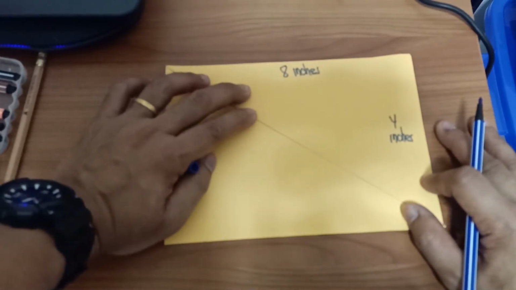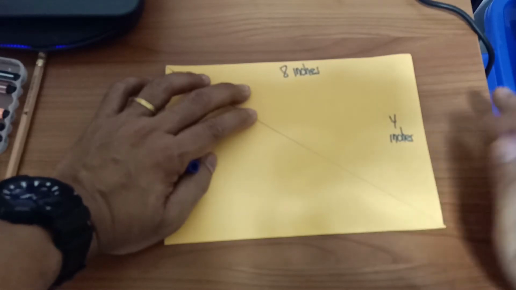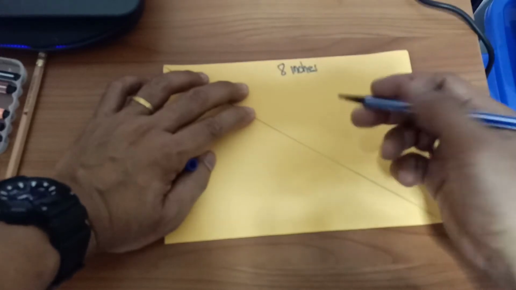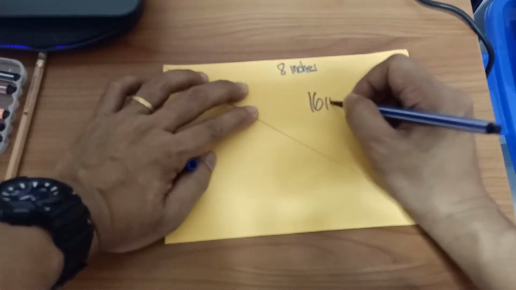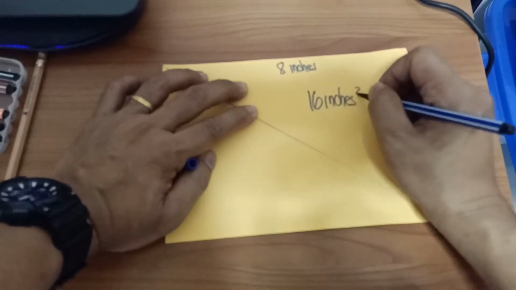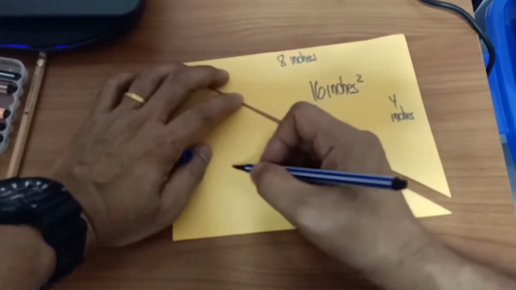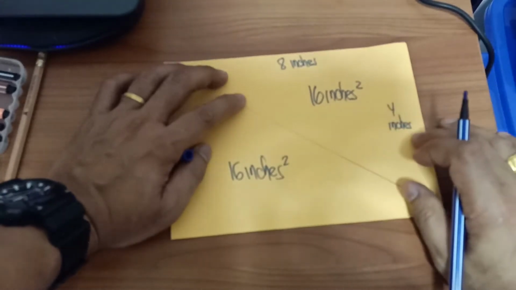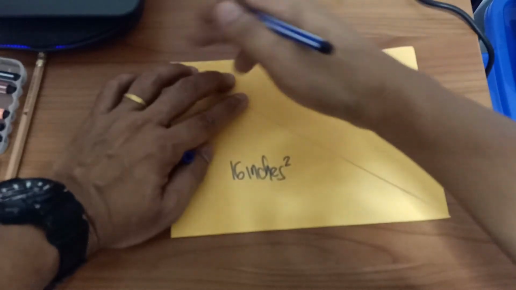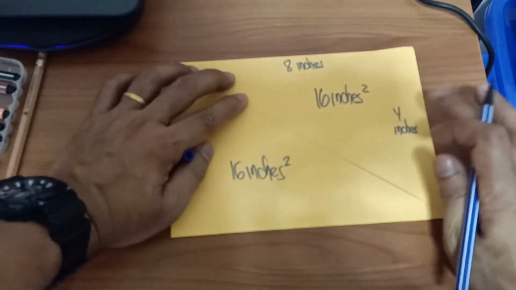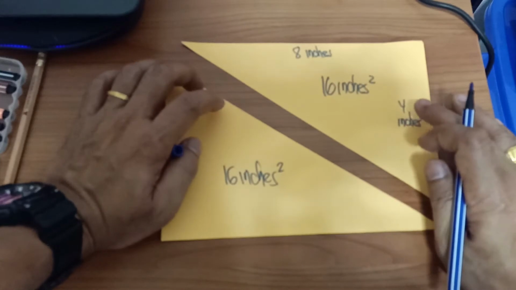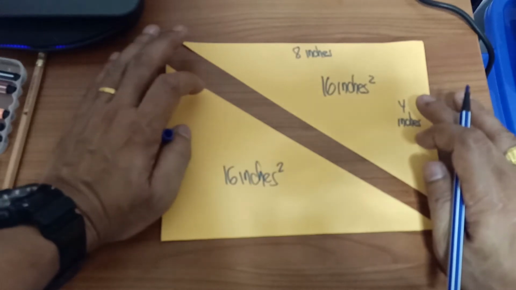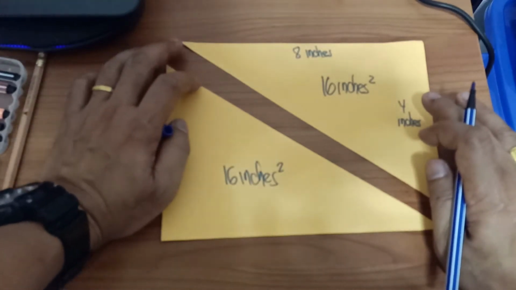Now if we divide it into two, 32 inches square will become 16 inches square here, and the other triangle's area is 16 inches square. Because the area of the rectangle is 32 inches square, we just divide it into two equal parts. So what do you notice on how to derive the formula for finding the area of a triangle?